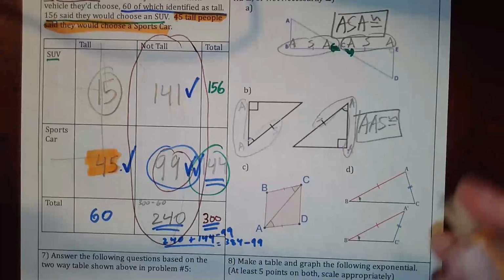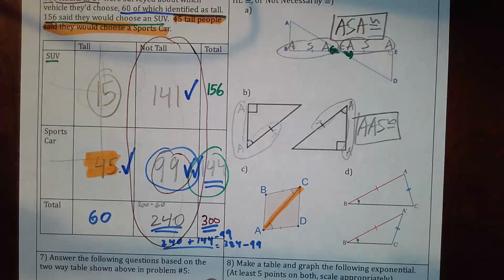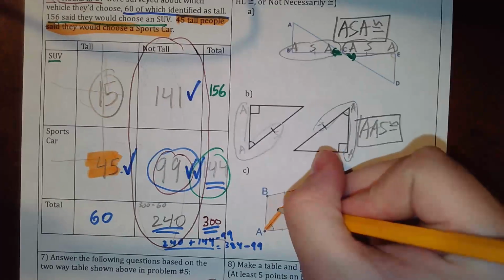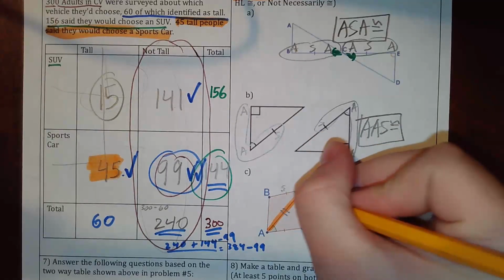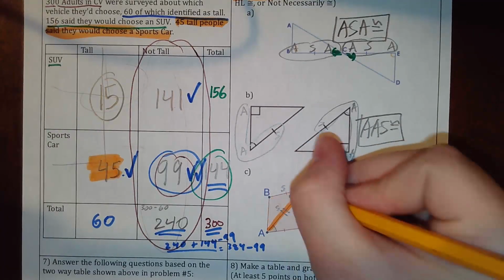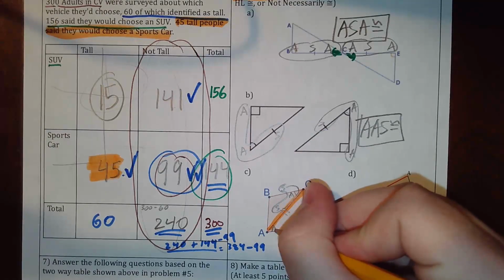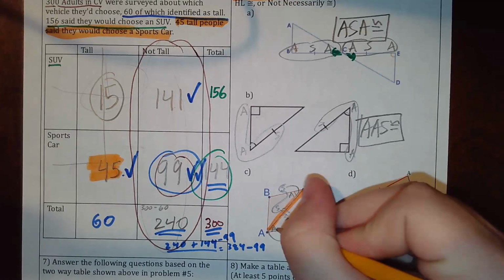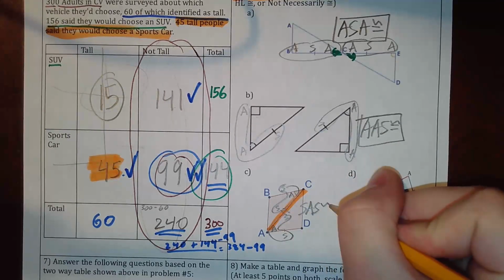Next up, letter C. We're going to add the shared side, the reflexive property. That gives us, on one triangle, SAS, and on the second triangle, SAS with the shared side. So the answer here is SAS.